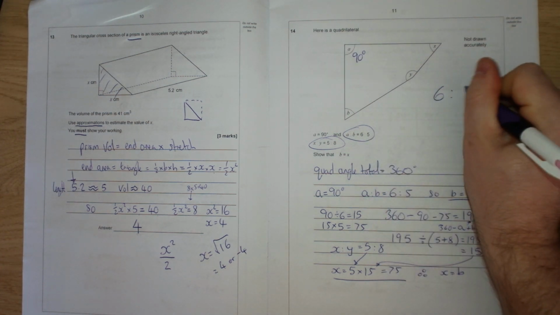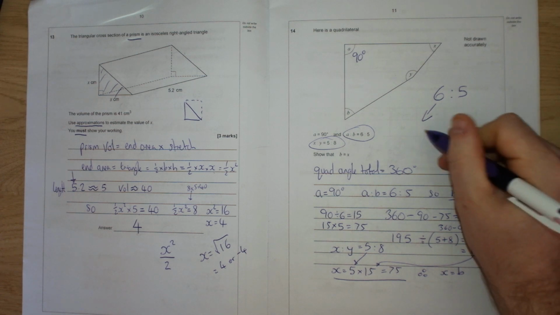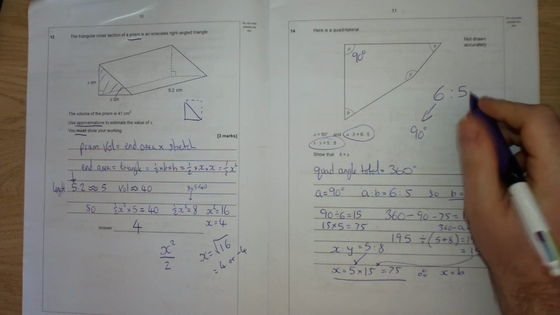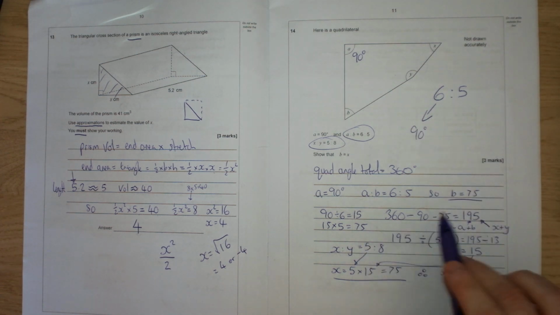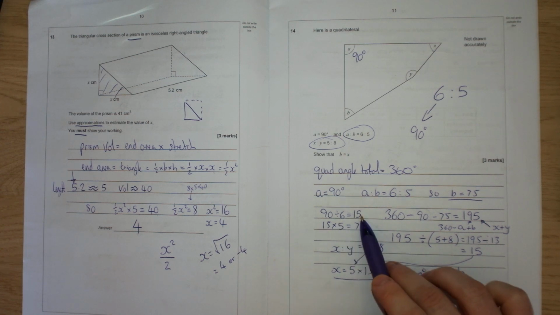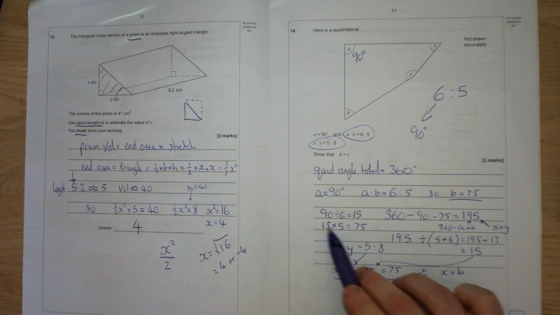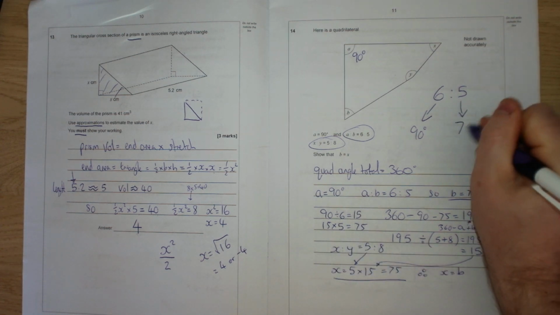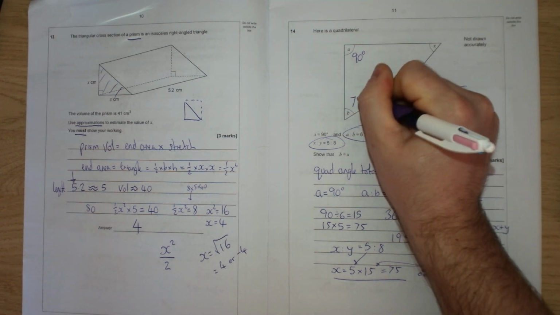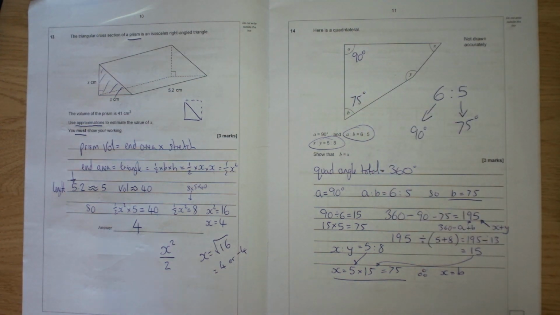So if 6 parts is going to be worth 90 degrees, 90 divided by 6, that gives us 1 part is 15. So then 15 times by 5 gives me 75. So I know B is going to be 75 degrees.